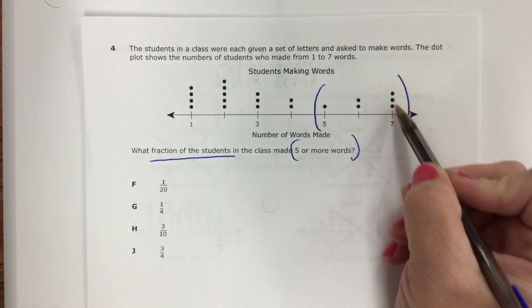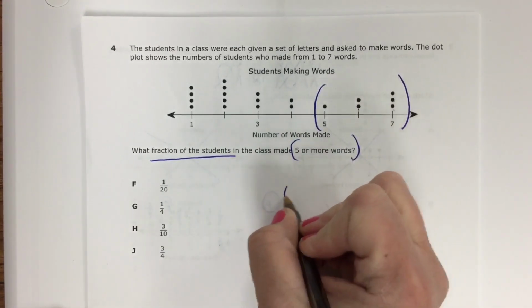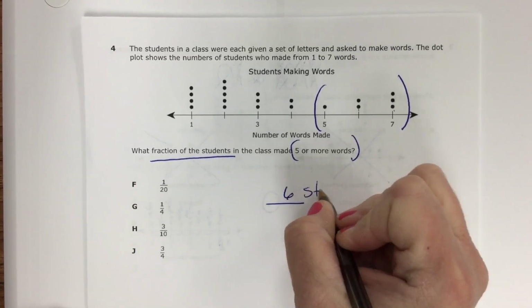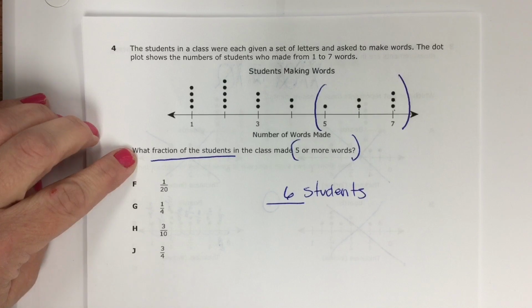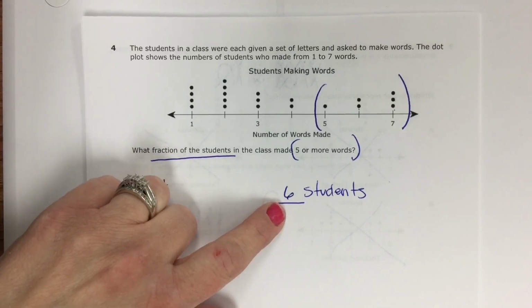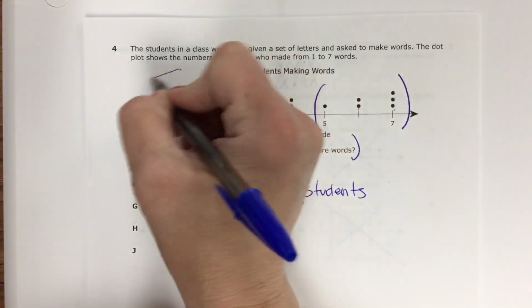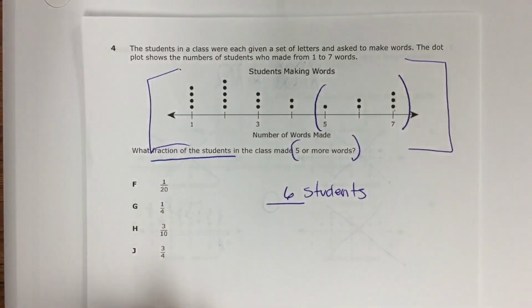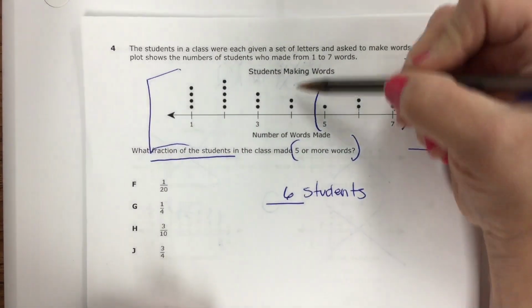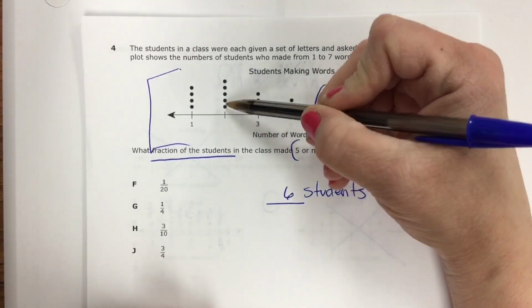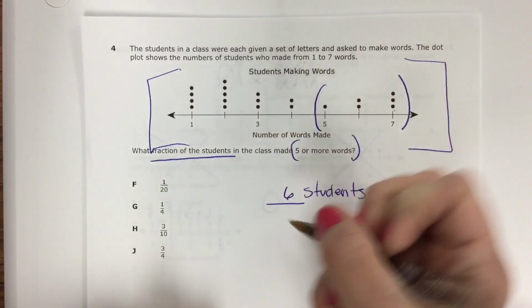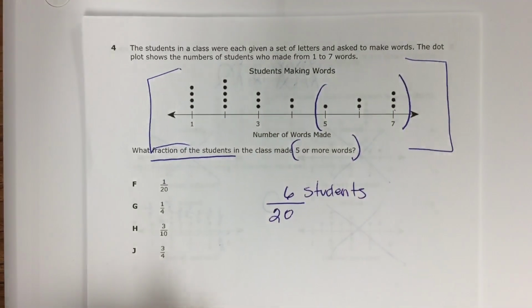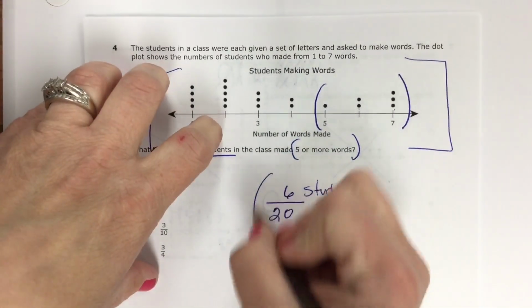Okay, 1, 2, 3, 4, 5. That's 6 total students, right? But it says what fraction of the students. So you're going to take the 6, that's going to be your numerator, and then you're going to add up all of the students, and that will be your denominator. So 6, 7, 8, 9, 10, 11, 12, 13, 14, 15, 16, 17, 18, 19, 20. So 6 out of 20 students. There's your fraction.